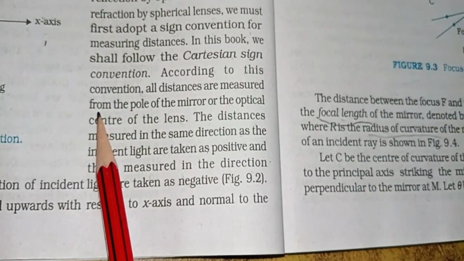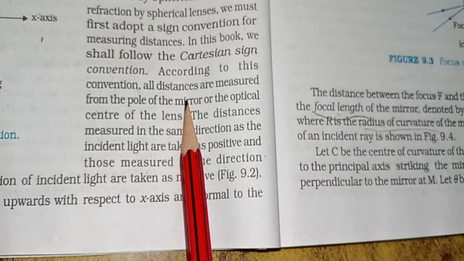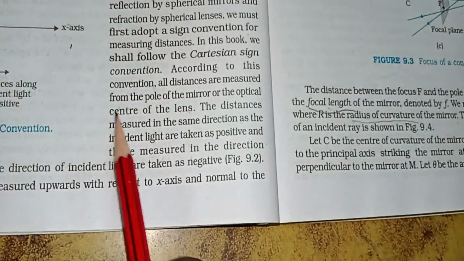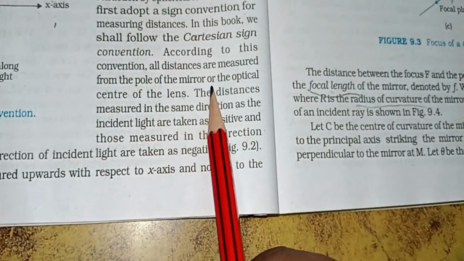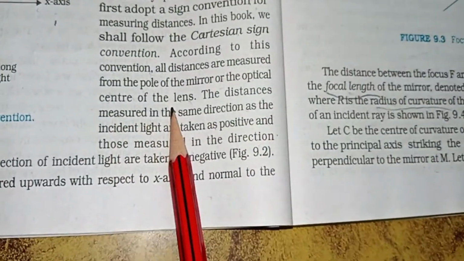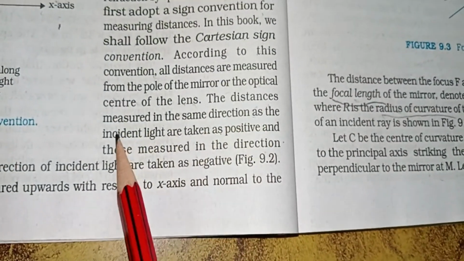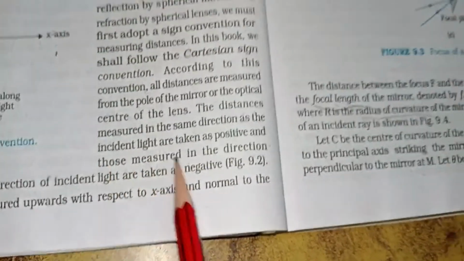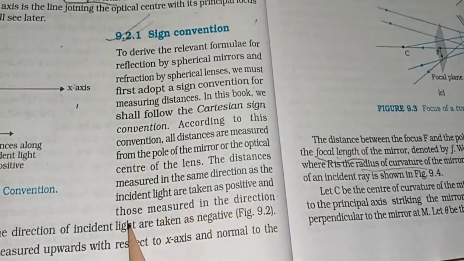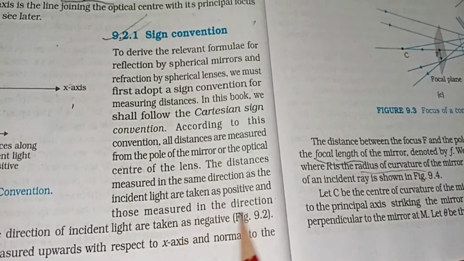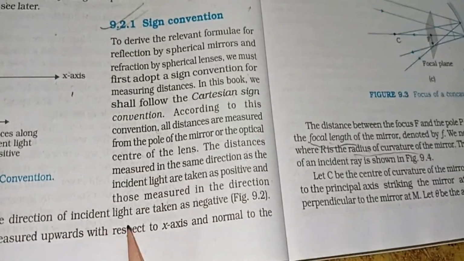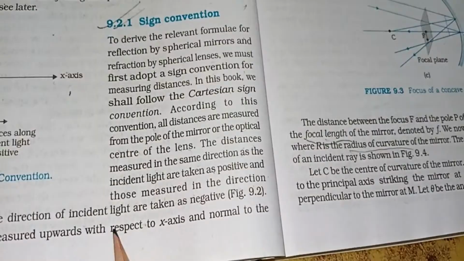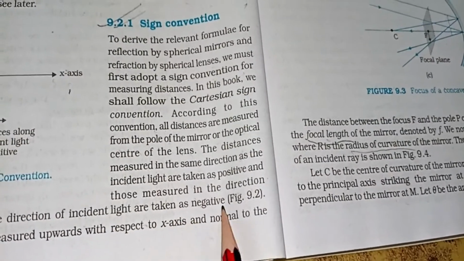According to this convention, all distances are measured from the pole of the mirror or the optical center of the lens. Distances measured in the same direction as the incident light are taken as positive, and those measured in the direction opposite to the incident light are taken as negative.